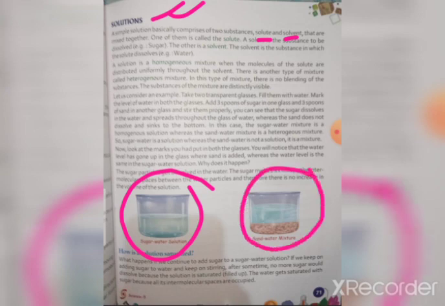Okay, here you can see an example: sugar water solution. You cannot distinguish sugar and water, but in a sand water mixture, you can easily distinguish sand and water. So this is heterogeneous and this is homogeneous.